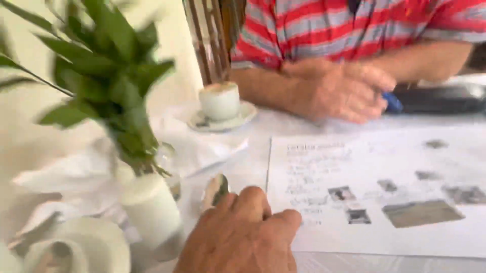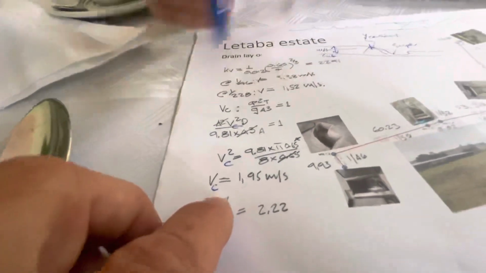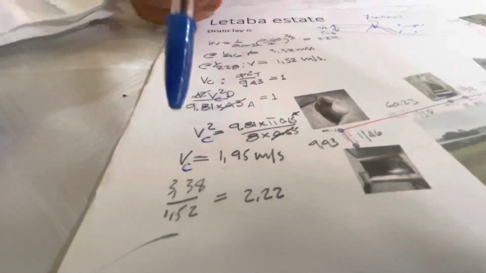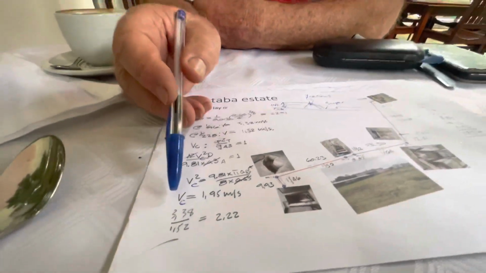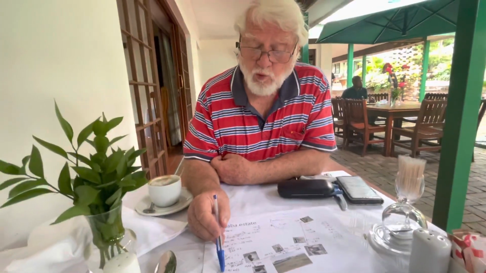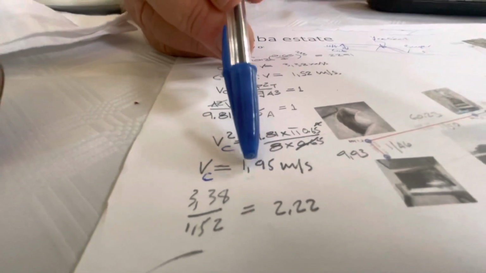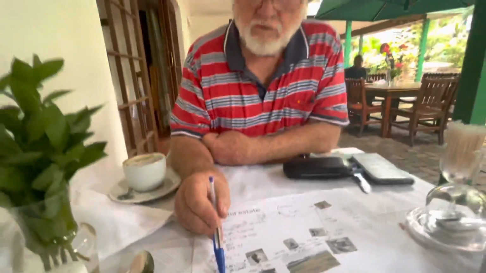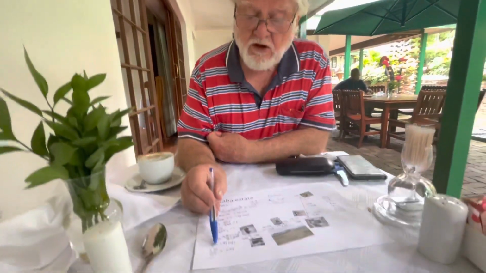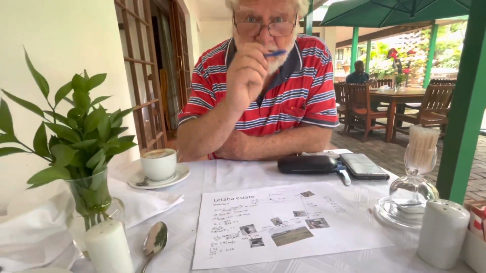Because you've written a little C, and that's for critical. That's what they call a critical velocity. So ideally, what you want to have is that water is not flowing faster than that critical velocity of 1.95 meters per second. And ideally, if you're designing, say, a sewer, and you're doing it properly, then you have the velocity at about 0.8 of that critical. So then you prevent the waves forming on the surface, and you've got nice smooth flow.